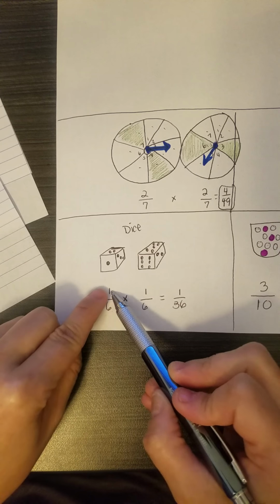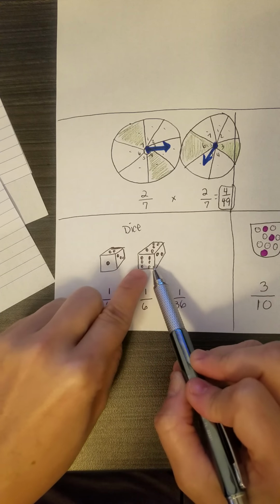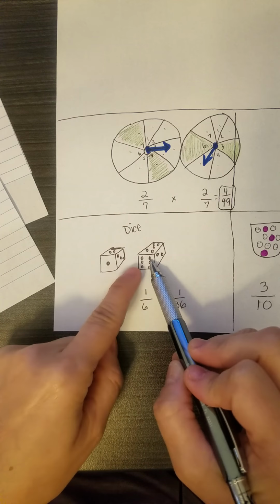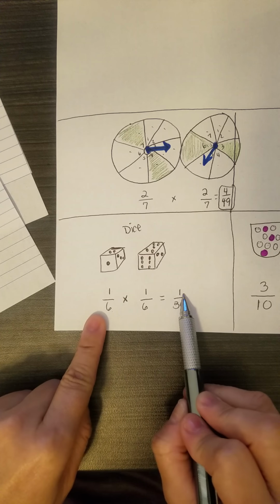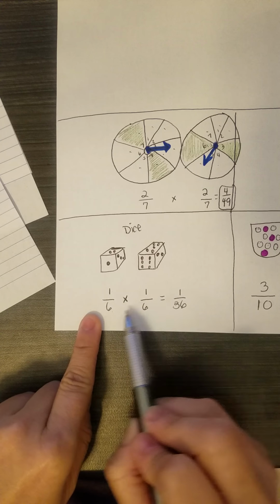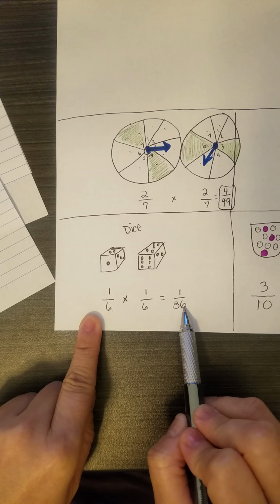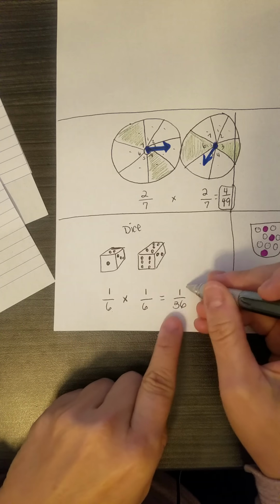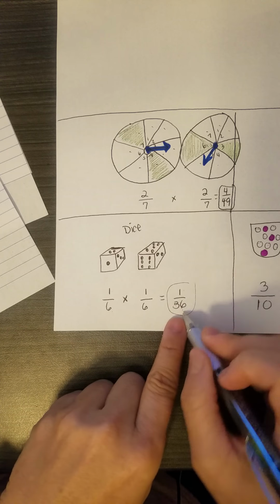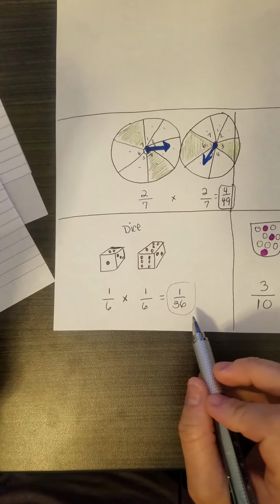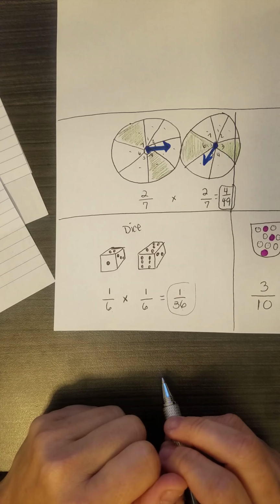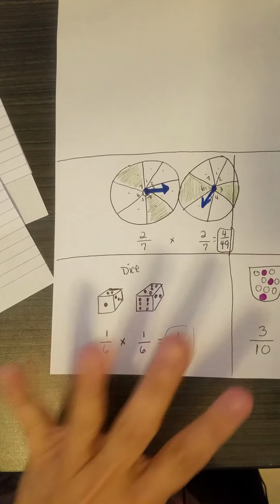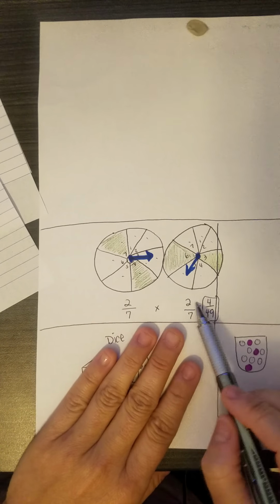So it's not just going to be 1 out of 6. The probability to pick a 6 is also 1 out of 6 because there's only 1 chance of getting a 6. And then you have to multiply it. You go 1 times 1, and 6 times 6 is 36. So there is a 1 out of 36 probability that when you throw the dice, you're going to get a 1 and a 6 in the other. Looks a little confusing, but let's look at this.